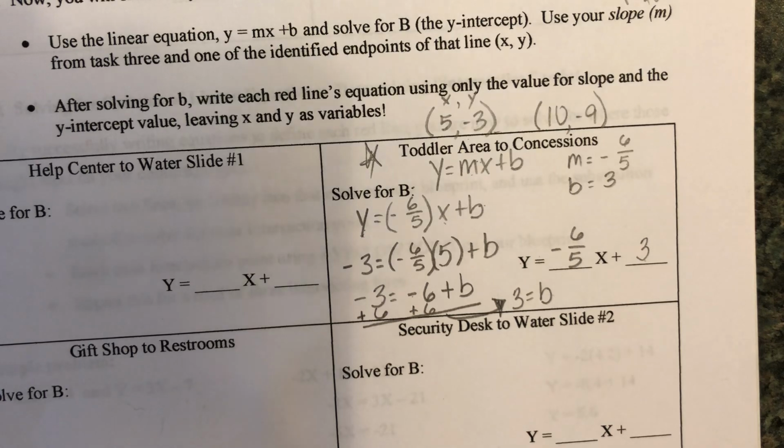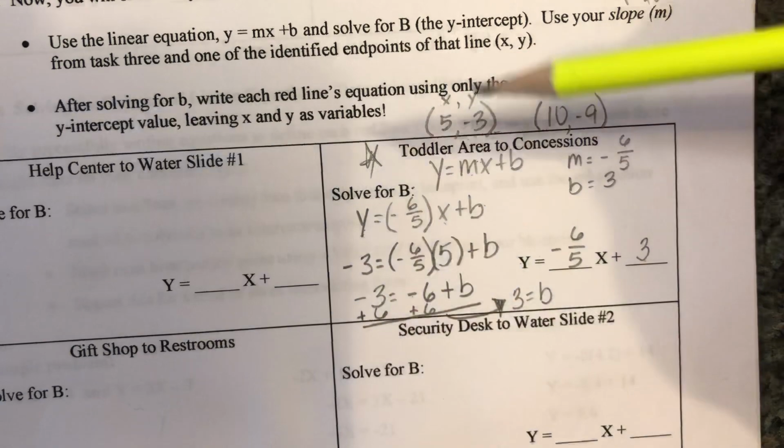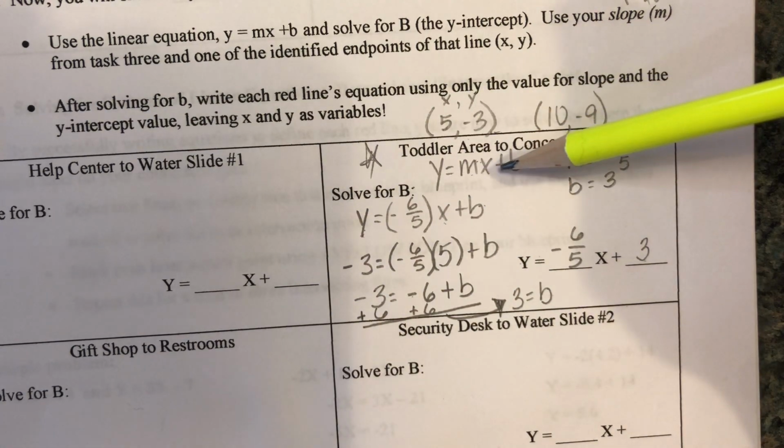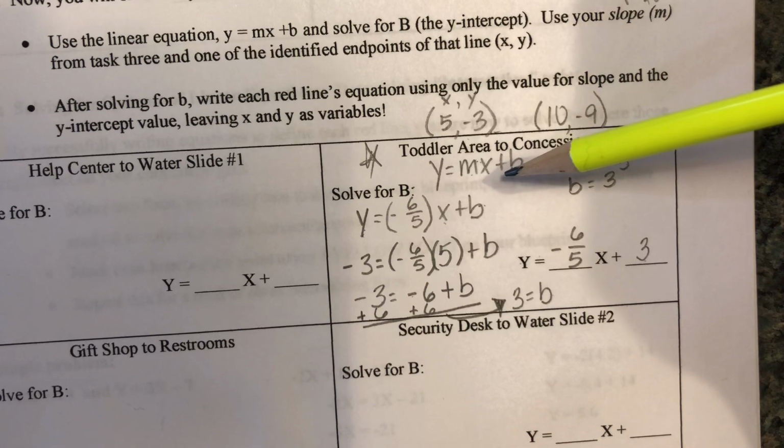So to find the answers to task 7 for writing those linear equations, again, you're going to want to use task 3. You're going to have to use the slope that you found in task 3. You are going to use y equals mx plus b. You're going to plug those slopes in here. Pick an endpoint, one of the endpoints.